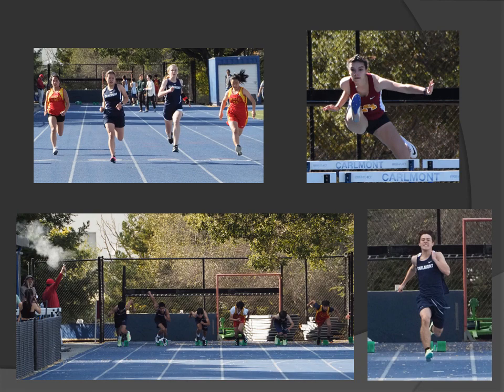Some samples. Top left, girls just crossing the finish line. Top right, hurdles. Bottom right, the boys starting, and you can see the smoke from the starter's gun. Bottom right, this guy is really trying to push it on.